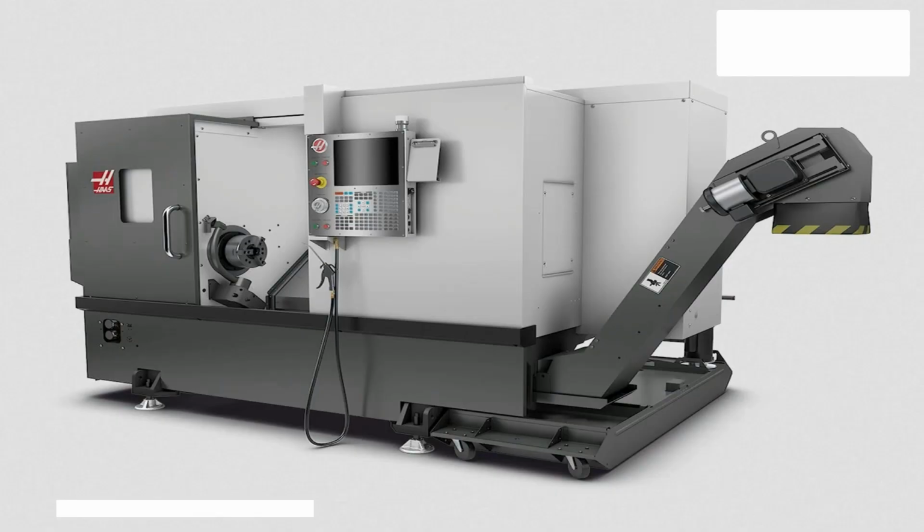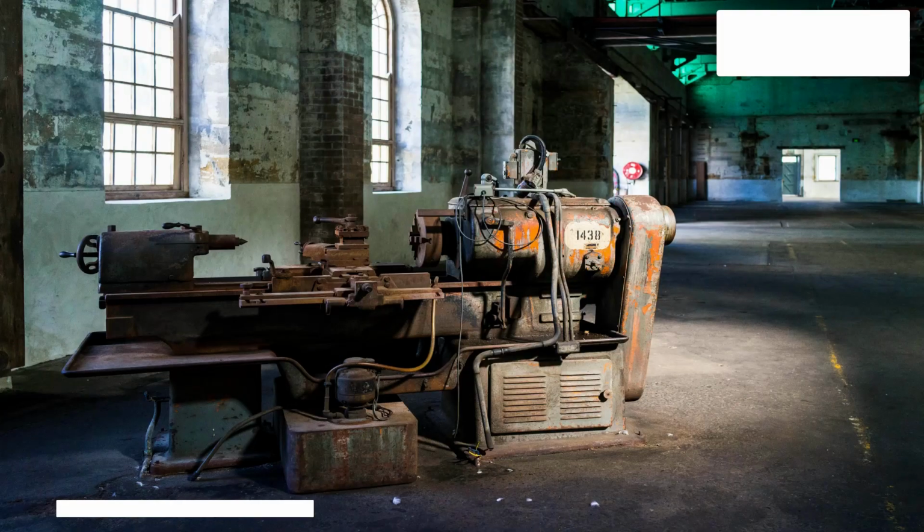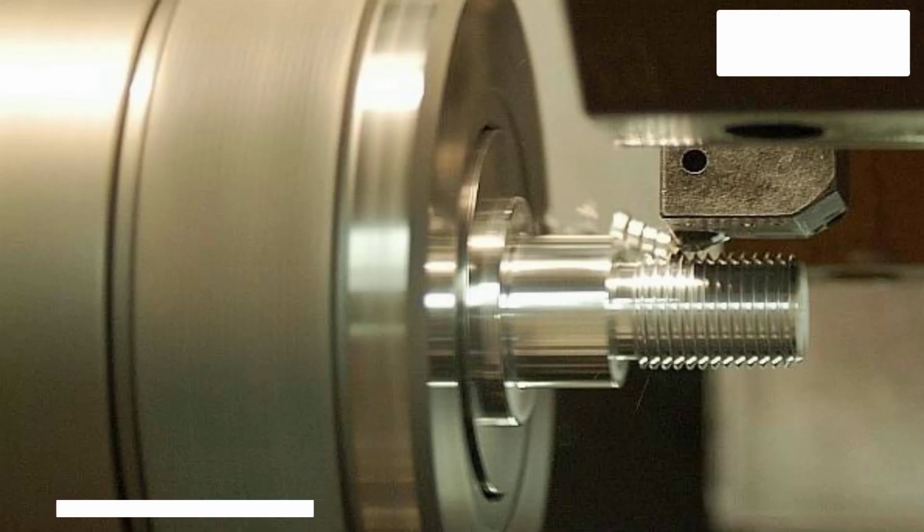In this session, we will discuss the threading cycle. What is a threading operation on a turning machine? Threading is the process of creating threads on cylindrical surfaces. There are many methods of generating threads, including the subtractive method. Today, engine lathes and CNC lathes are the commonly used machines for single-point threading. All threading could feasibly be done using single-point tools for external, internal, and taper threads.